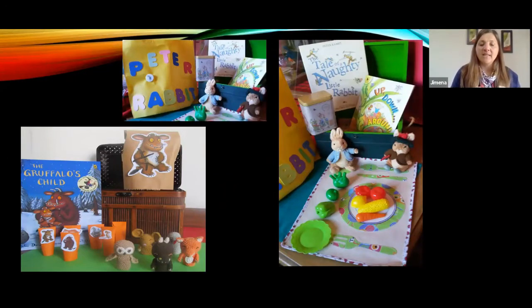Okay, let's begin with story bags. A story bag is a story sack, sorry. A story sack is a bag with a range of items to support a particular book, yes, a particular story. Story sacks create another dimension to the book.